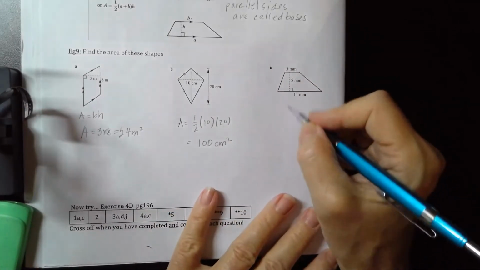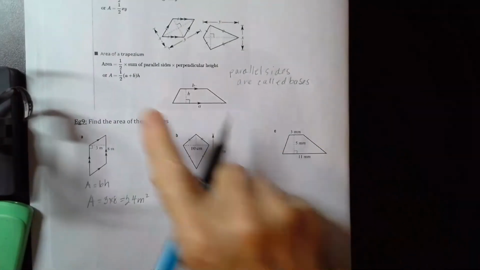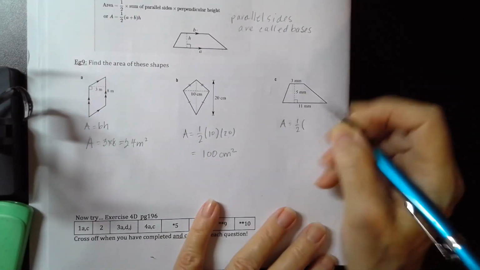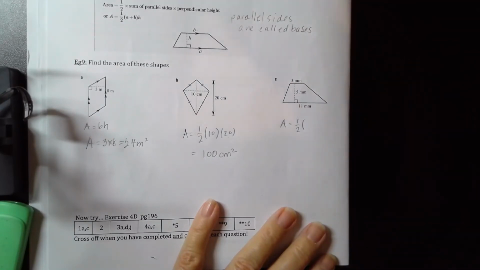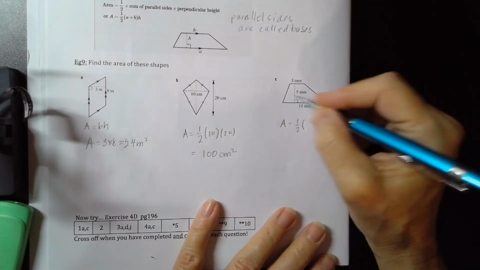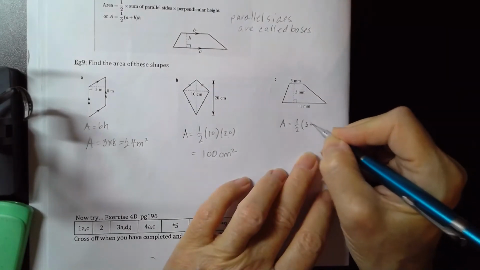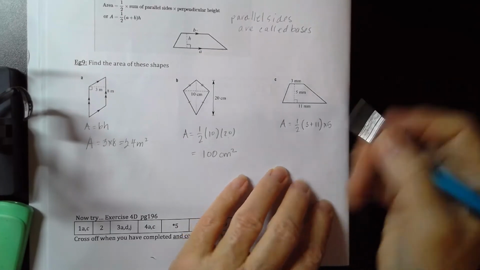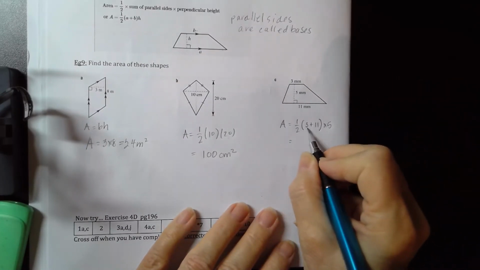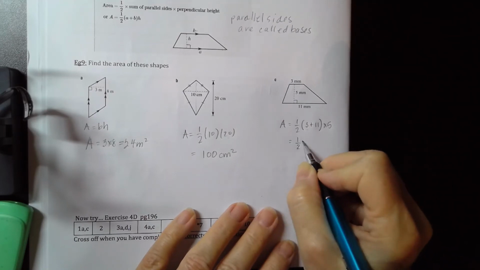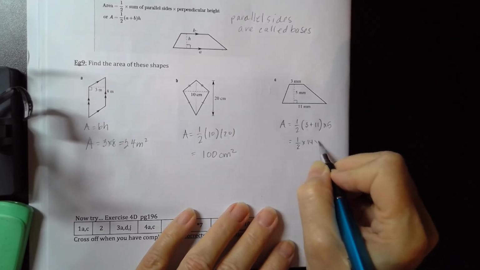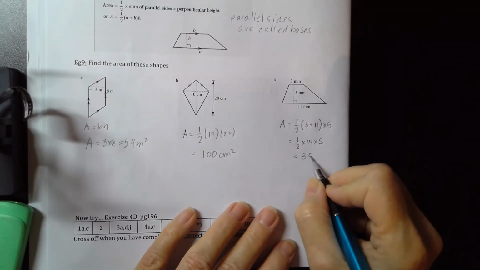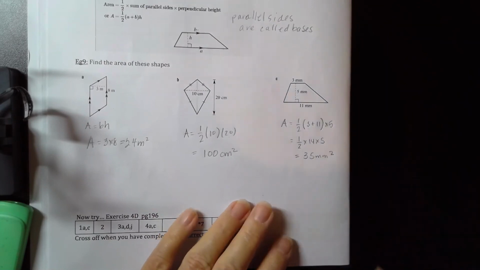And then a trapezium area, and I get that just from right here. The area equals 1/2 times the two bases added up. It's kind of the average of the sides of this thing. So 3 plus 11. And then I multiply that by 5. So remember, this is adding, this is timesing. So I get 1/2 times, that looks like 14 there. So 1/2 times 14 times 5. So that would be 1/2 times 14 is 7. 7 times 5 is 35 millimeters squared. And that's it.